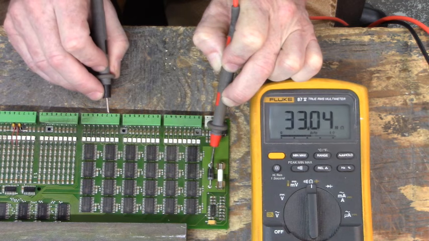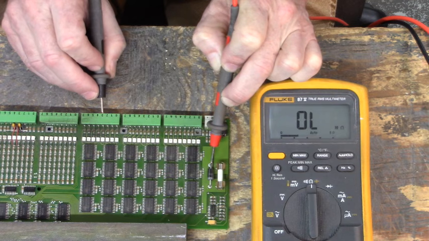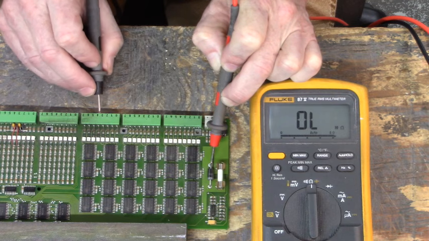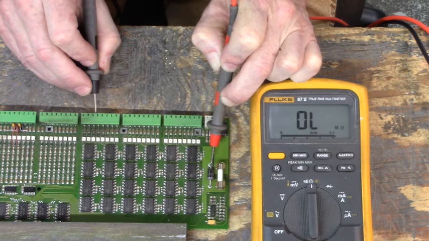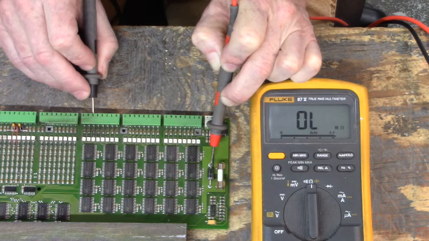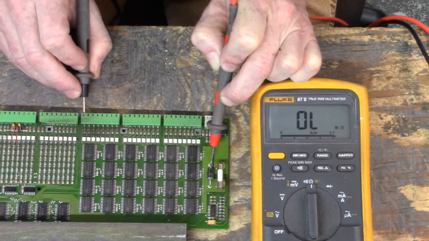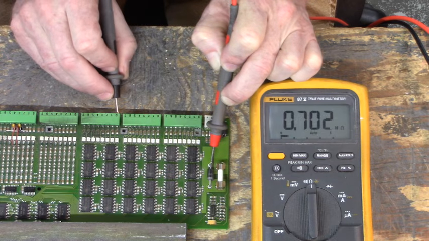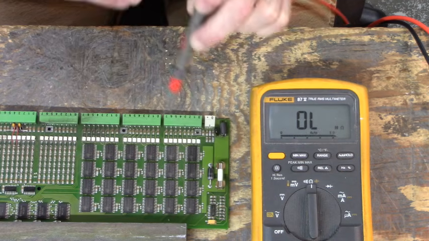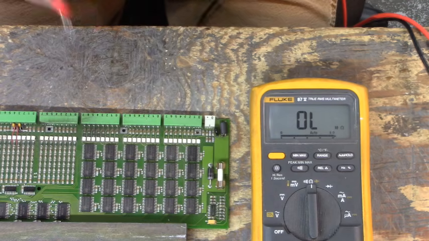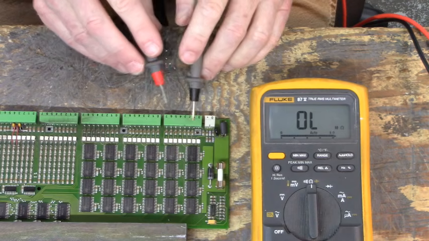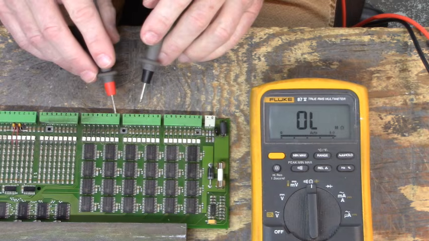OL, OL, OL, OL, OL, OL. Let's go back to this one. 746K. That is probably the bad one because all of the other ones were OL except for that one right there.